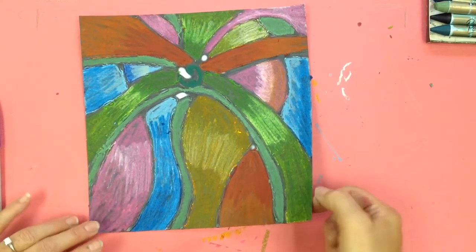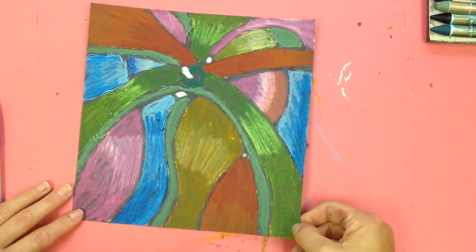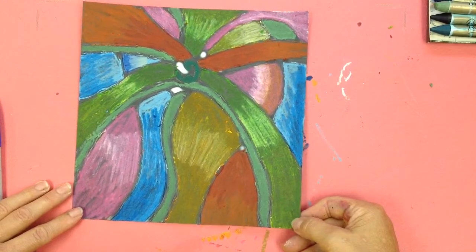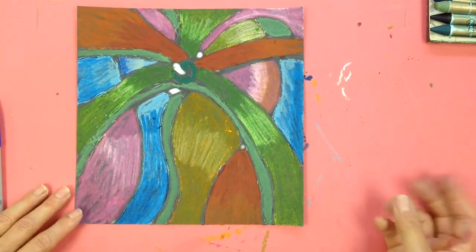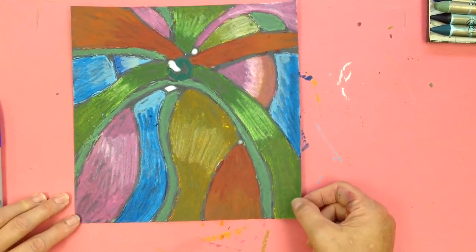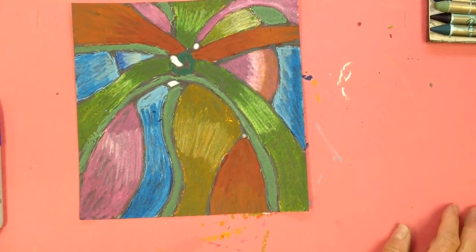Alright, here we go. Here is a completely colored in project. You can see that now it gets completely away from the shoe. You don't actually see that it was a shoe at all, but it does make a lot of interesting composition for us to look at.